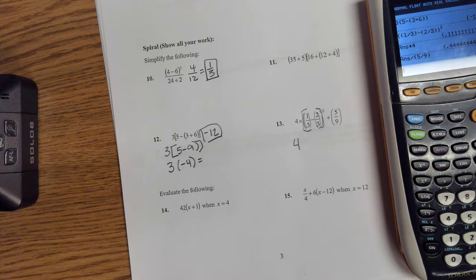Let's do it this way. You've got 4 times, and I probably should be showing this on the video. You've got a bracket, then you have 1/3, right? Subtract 2/3. Isn't that what's inside? And then you have it squared, correct? Then you have divided by 5/9. To do this manually, you would take care of this.